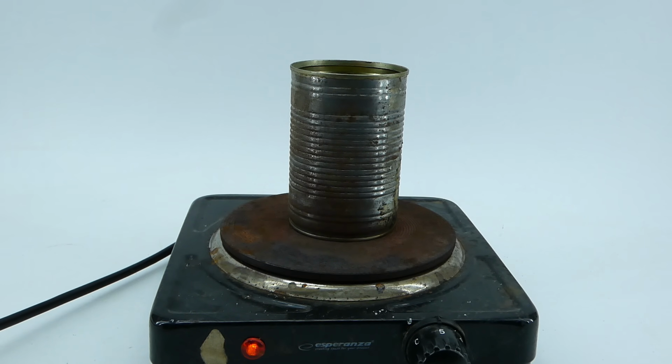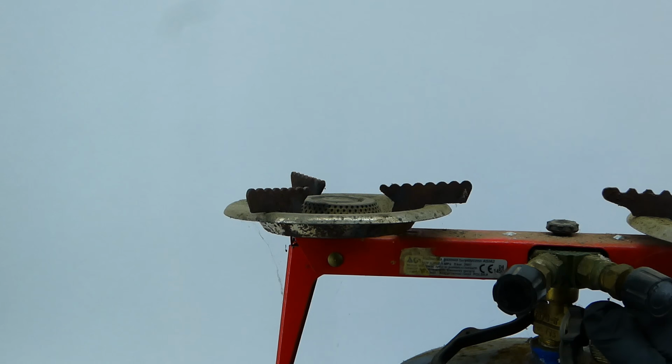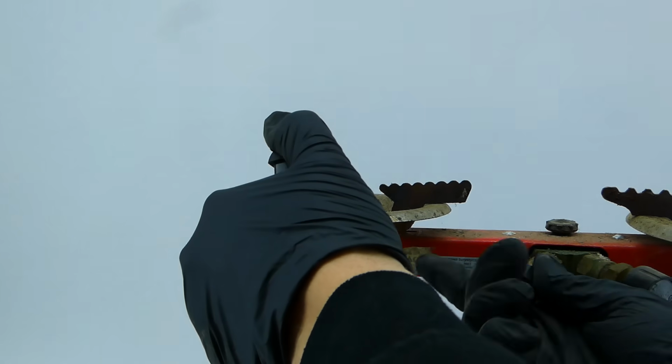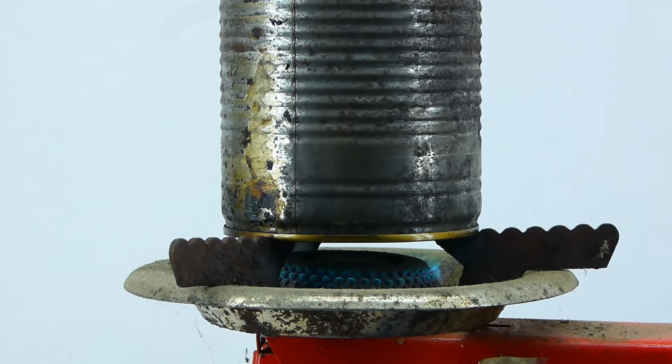I thought that the temperature wasn't high enough, so I brought out the big guns in the form of an old gas stove. I placed the can on it and started to heat it quite vigorously, but still nothing happened.